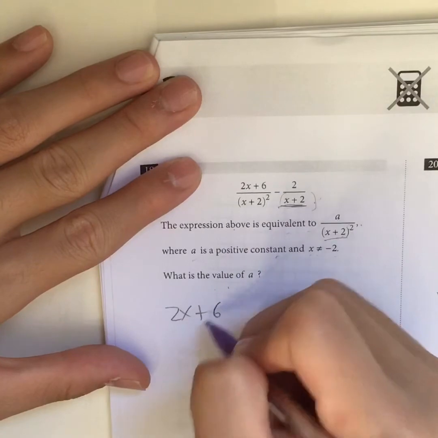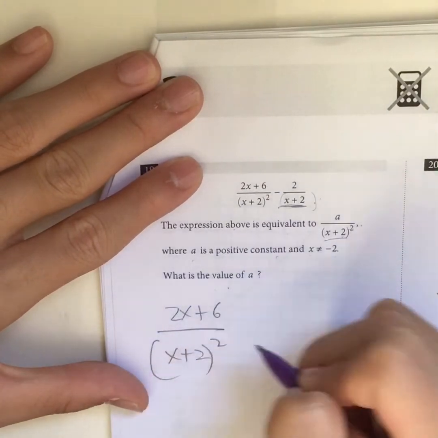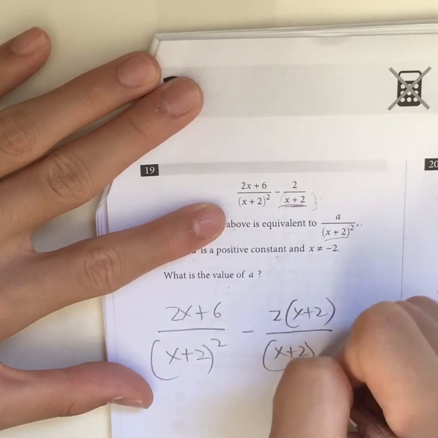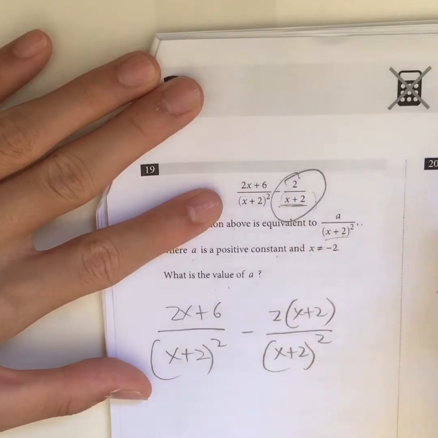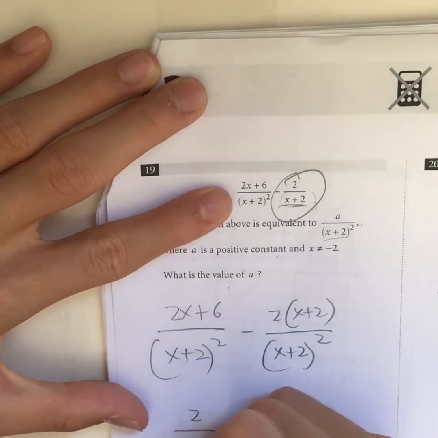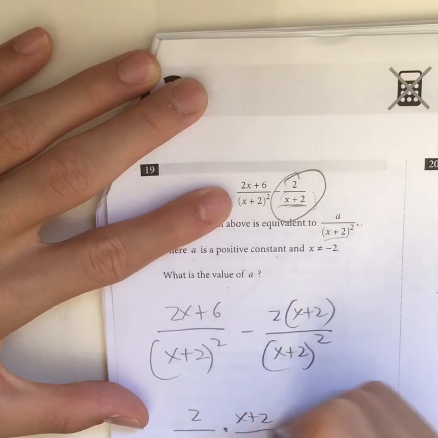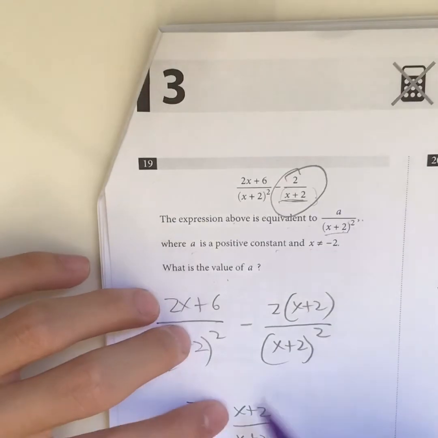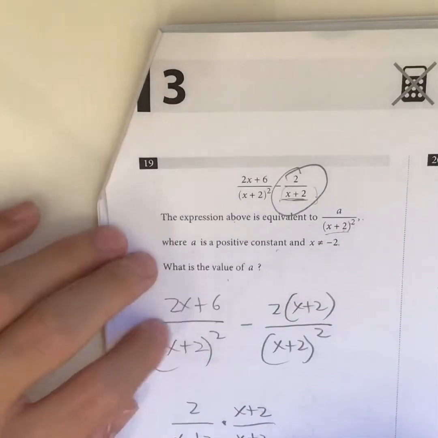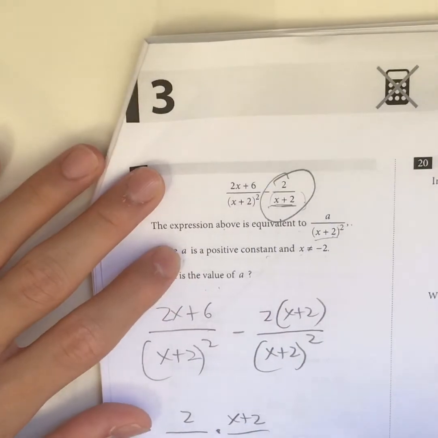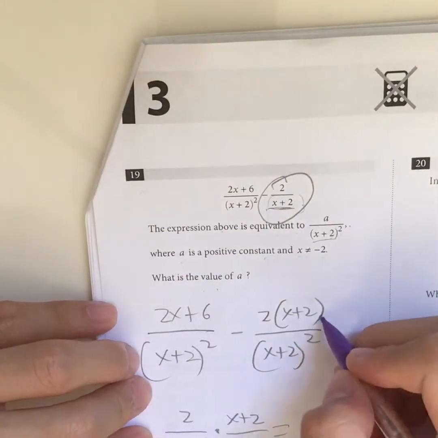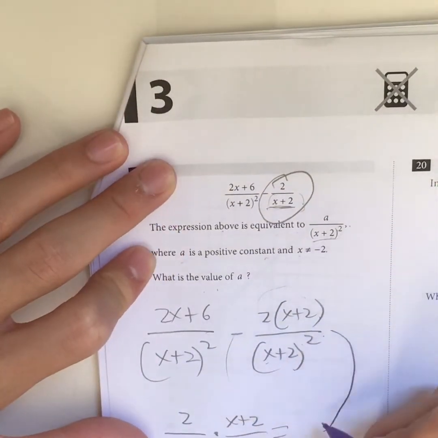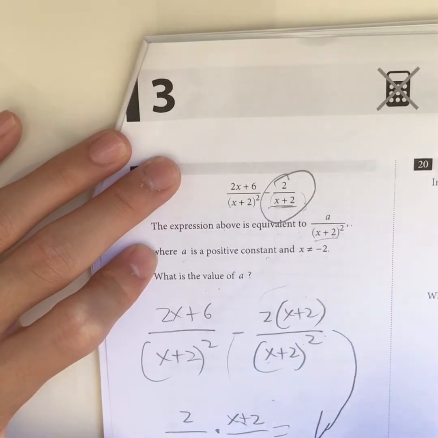So 2x plus 6 over (x plus 2) squared minus 2 times (x plus 2) over (x plus 2) squared. How did I get this from this equation? If you multiply both sides by x plus 2, because you're essentially multiplying it by 1, right? x plus 2 over x plus 2 is equal to 1. You can multiply anything by 1, and it'll still retain its same value. The identity property. So you'll get this right here. x plus 2 times x plus 2 is (x plus 2) squared. And now you can simplify this equation.